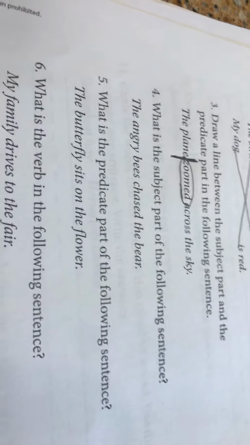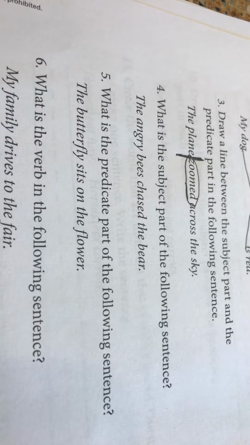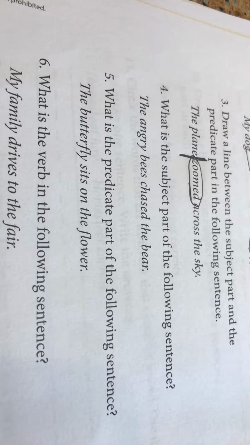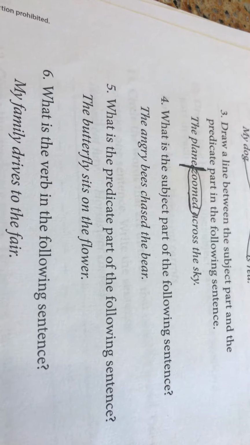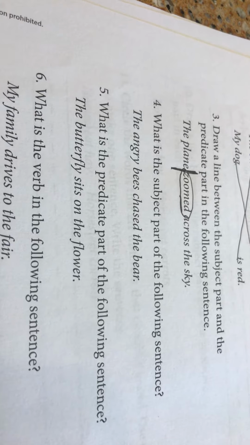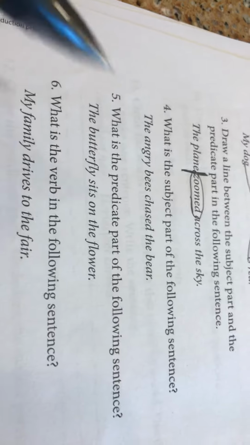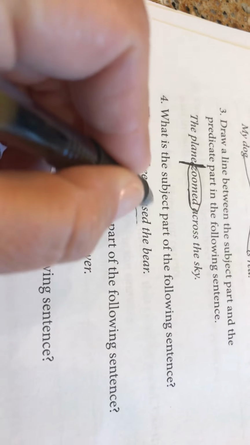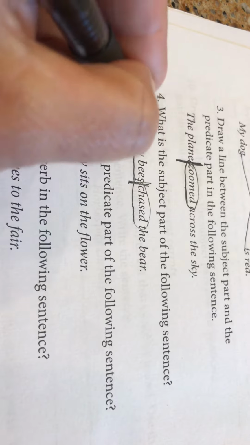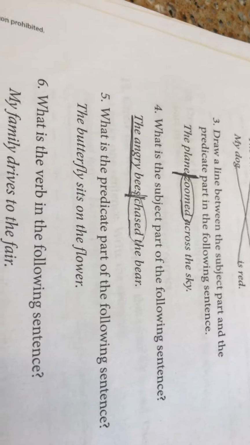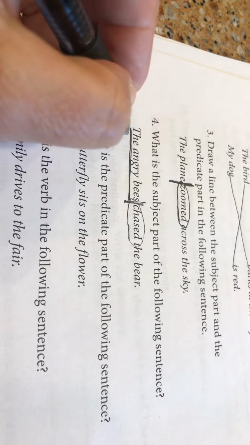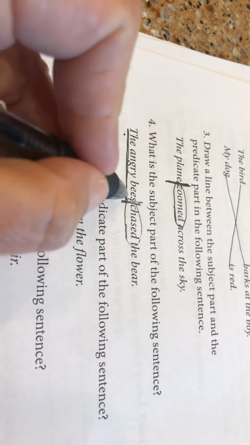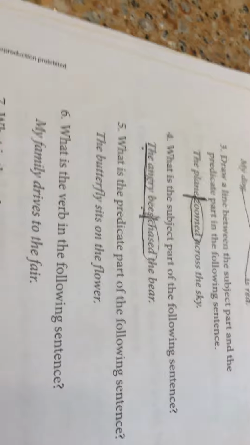Number 4 says, what is the subject part of the following sentence? And again, it's always easier if I find the verb. The angry bees chased the bear. Well, the verb is chased, so the subject part would be the angry bees, or even just bees. The angry bees is the complete subject. Bees would just be the simple subject.